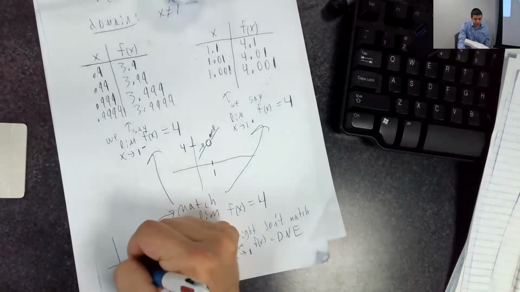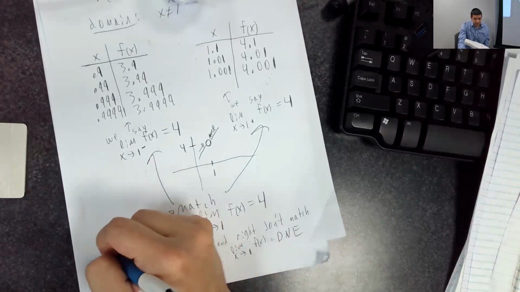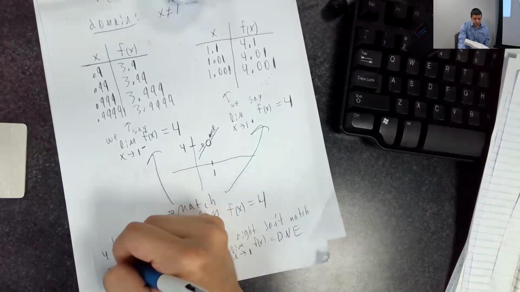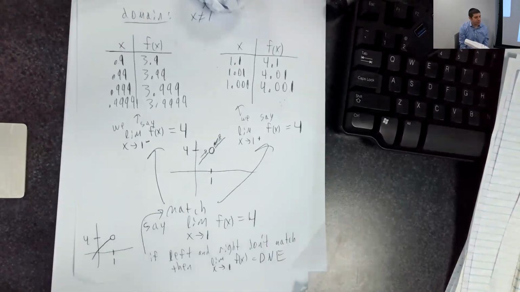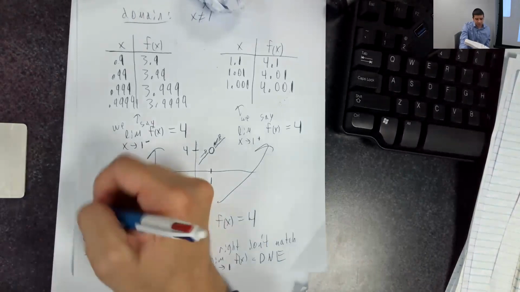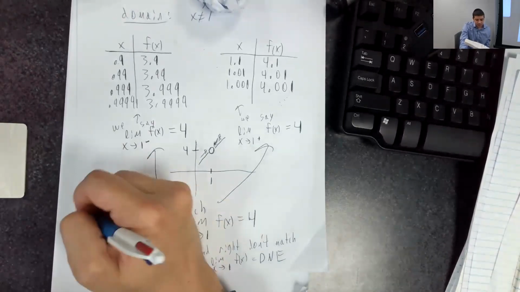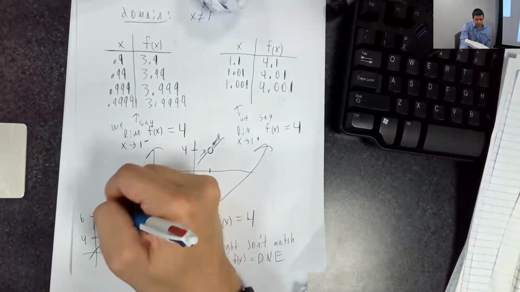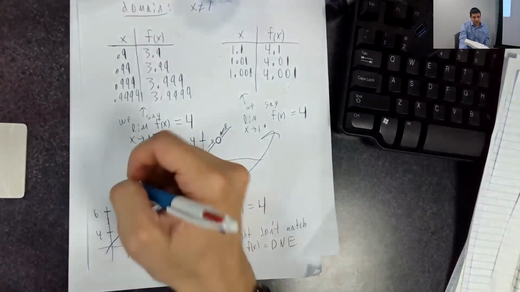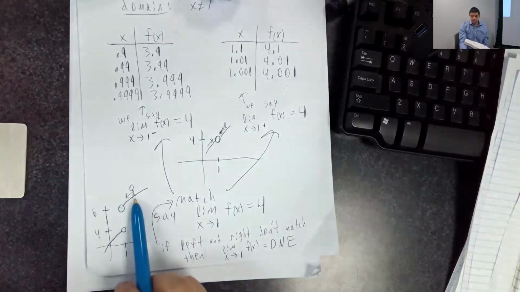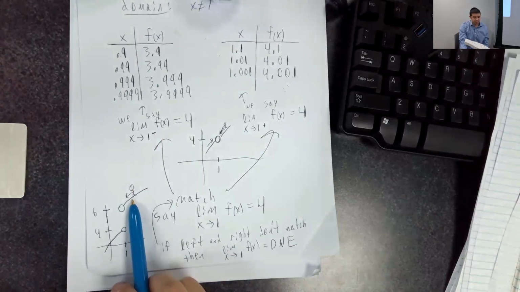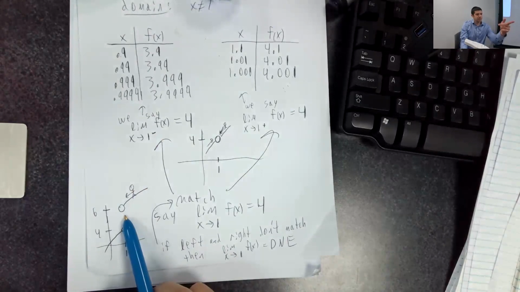Well, what's the limit from the left as x goes to 1? 4. But suppose the function does this. Now the hiker is here and he's walking towards 1. What will be his height when he falls as he gets close to 1? 6.